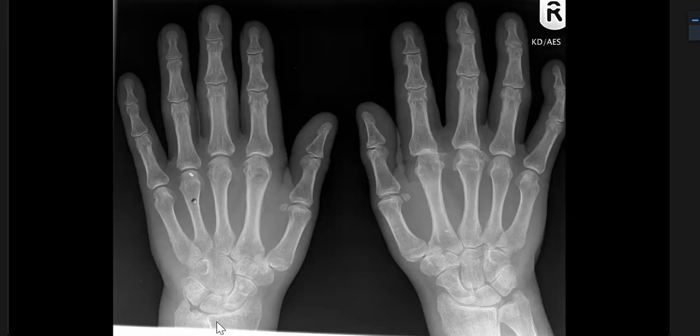And I will look to the other hand. In the other hand, I can see there's some subperiosteal bone resorption noted mainly in the little finger in the proximal phalanx, in the radial aspect of the proximal phalanx of the little finger.